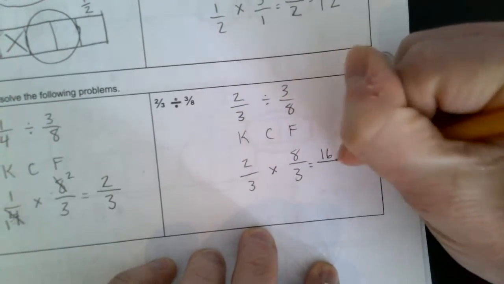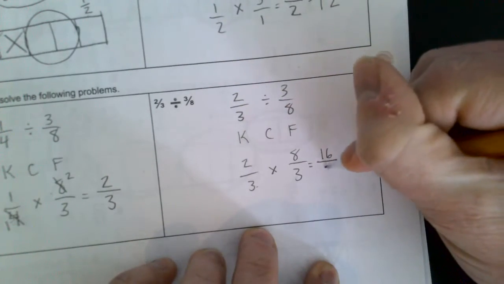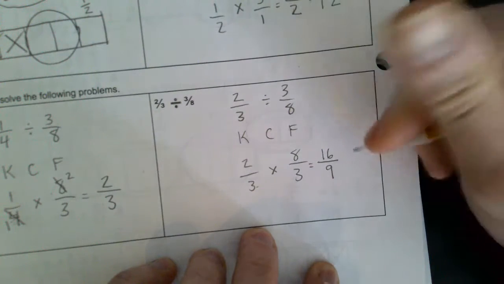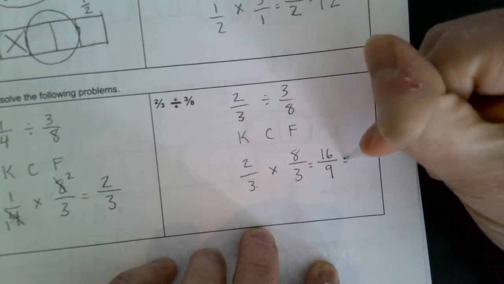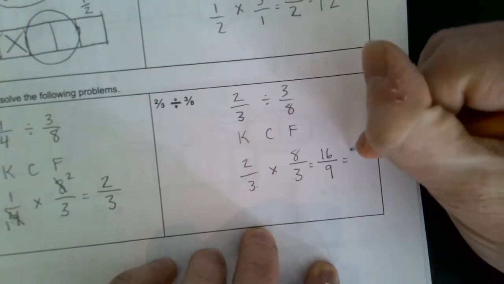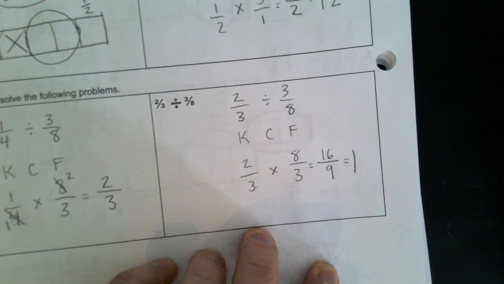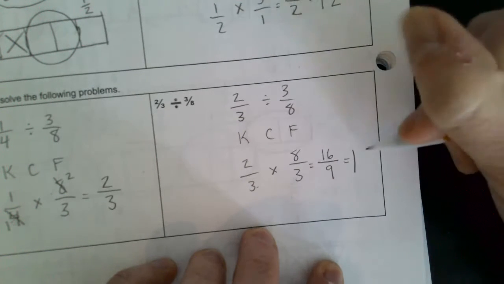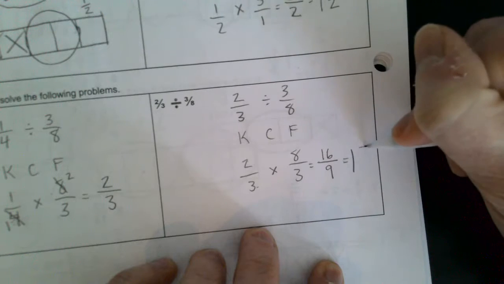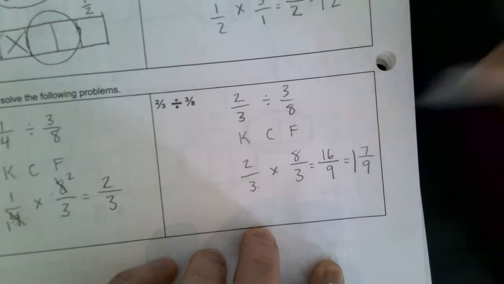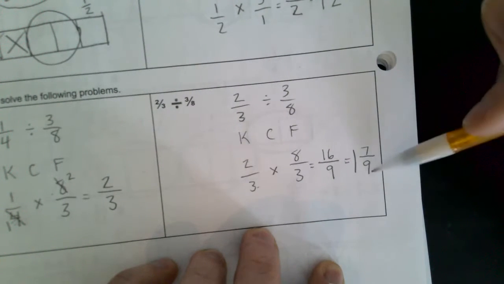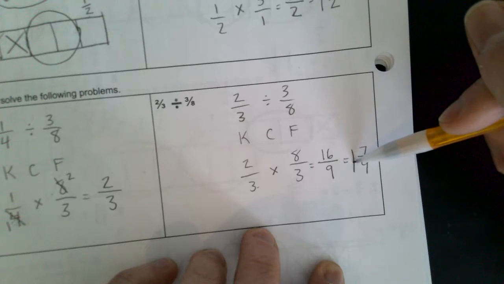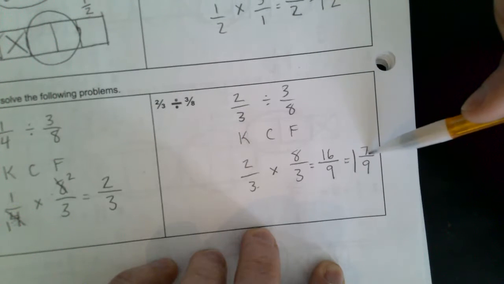2 times 8 is 16. 3 times 3 is 9. All right, well, we can't leave it like that. That's improper. 9 goes into 16 once. And then there'd be 7 left over out of 9. You can check that by kind of doing the opposite. 9 times 1 is 9, plus 7 is 16.